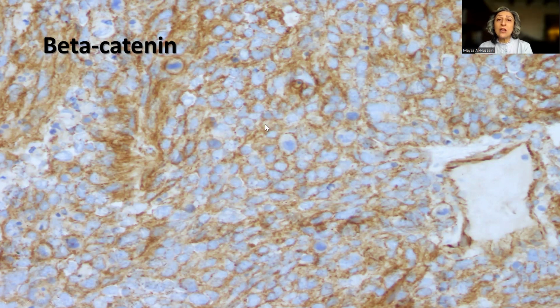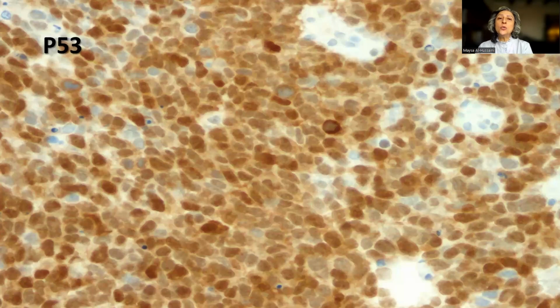Once we have this diagnosis, we should now do P53. And with P53, there is an excellent concordance between P53 immunohistochemistry and the mutation status of P53. So once we have P53 strong nuclear staining in 80% or more of tumor cell nuclei, we're almost sure that this is a mutant.